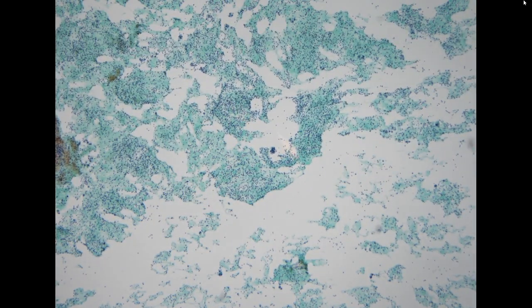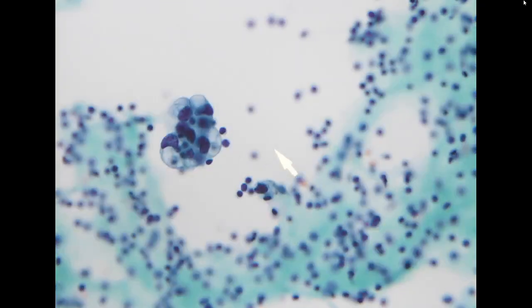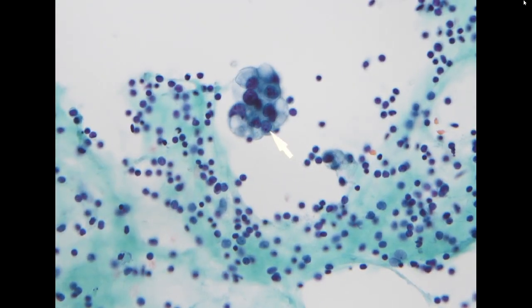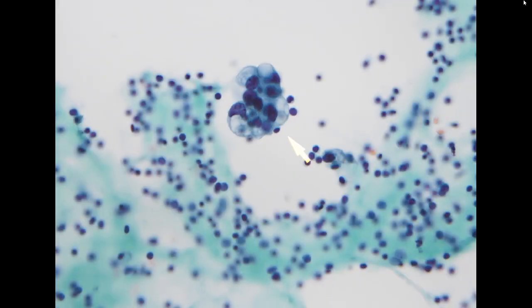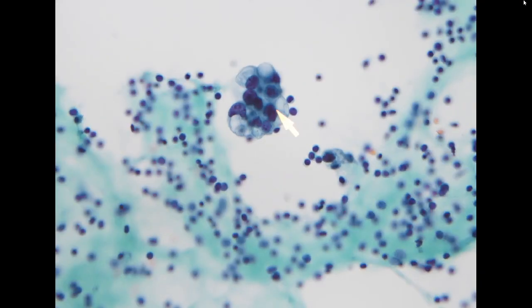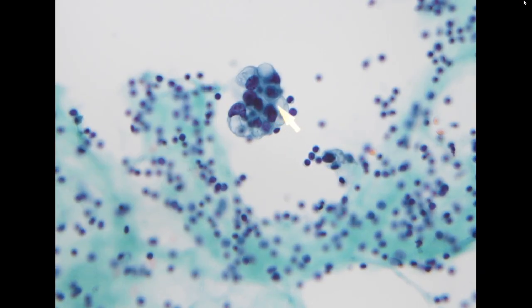So these are the ones that we are going to look at on higher power. You start to appreciate that these cell clusters are very three-dimensional. You have to adjust your focus to see clearly every cell at different levels.